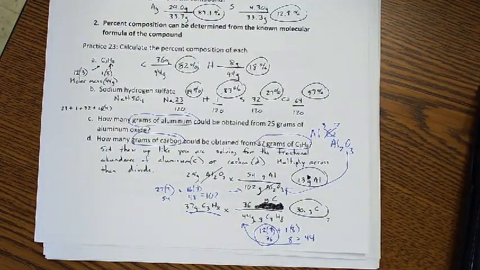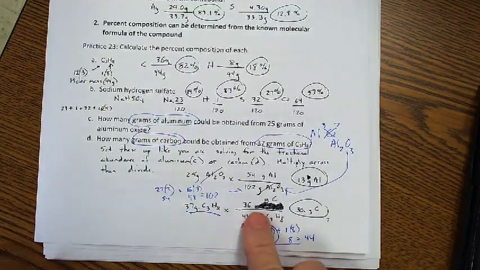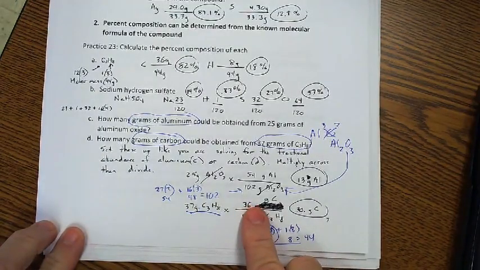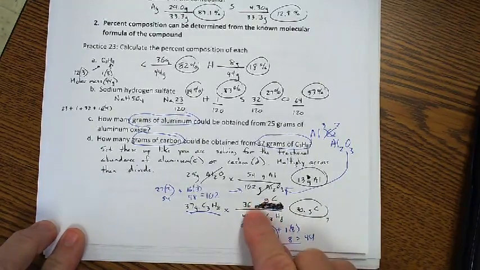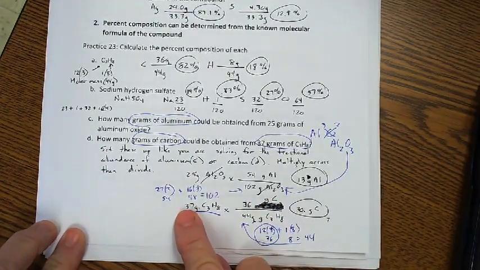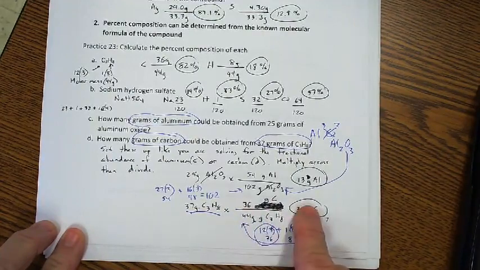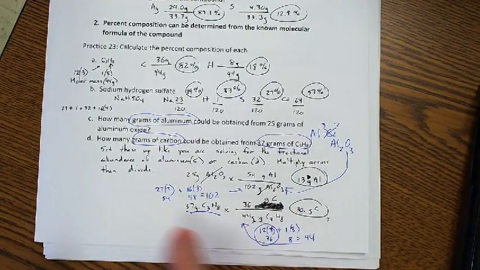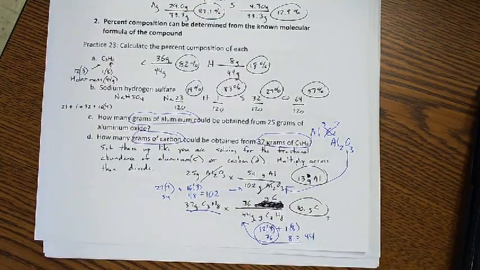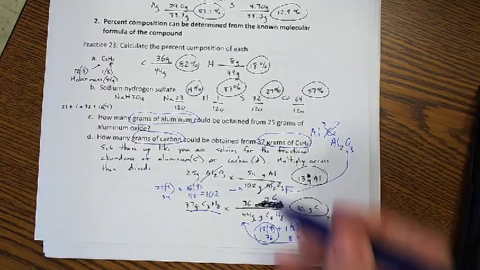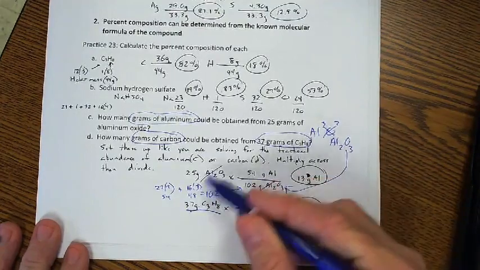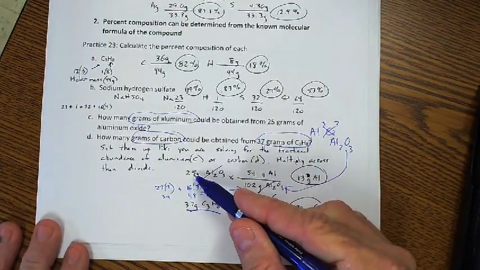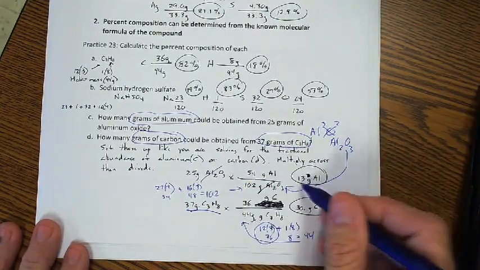Remember what I was saying earlier: if it was 36 divided by 72, it's 50% carbon, and all you'd do is make 37 times 0.5, and half of it would be carbon. We're multiplying it by its fractional abundance. Notice in this case, the fraction here is almost 1/2, and so essentially half of the aluminum oxide is aluminum.